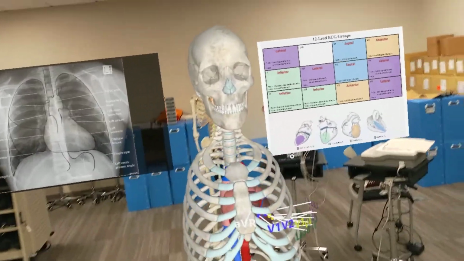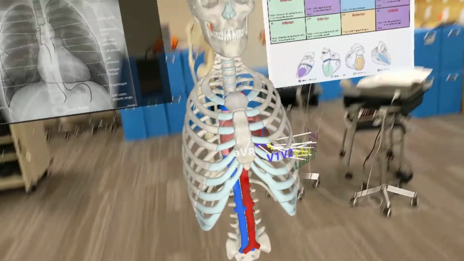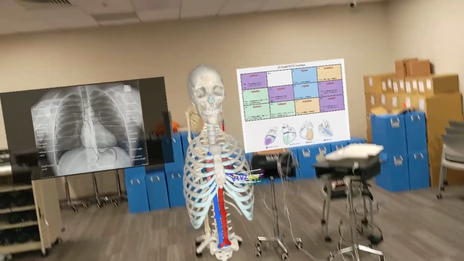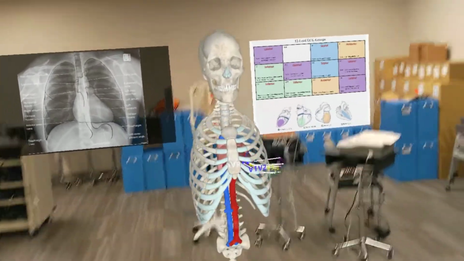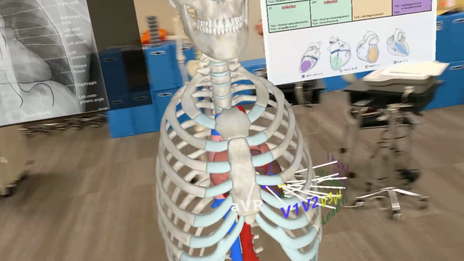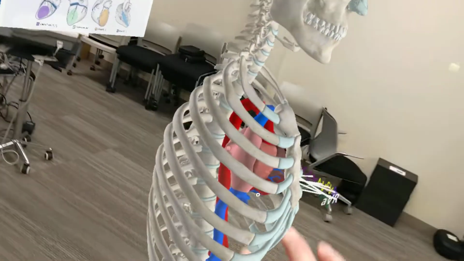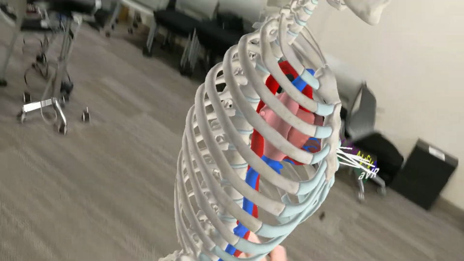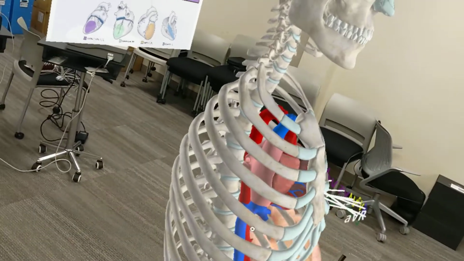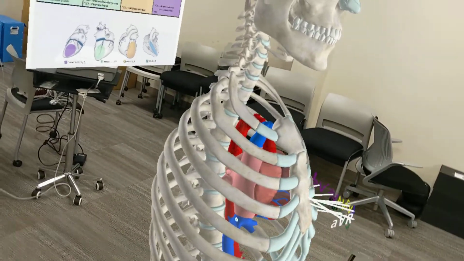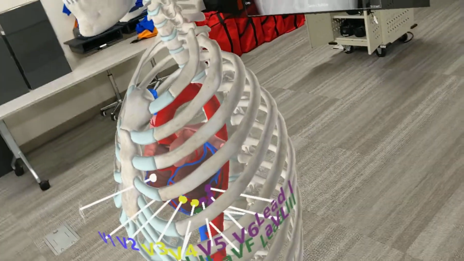Now we're just looking at the axial system of the skeletal system. So we can see how the heart sits in there, how the vena cava interacts with the heart, and how the aorta, the aortic arch, interacts with the heart.